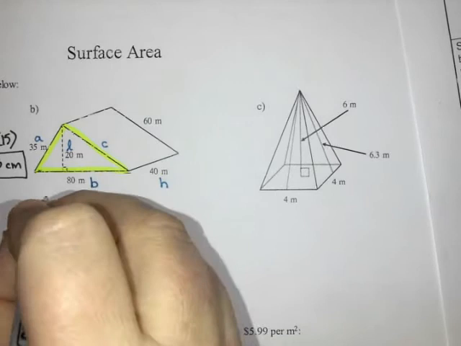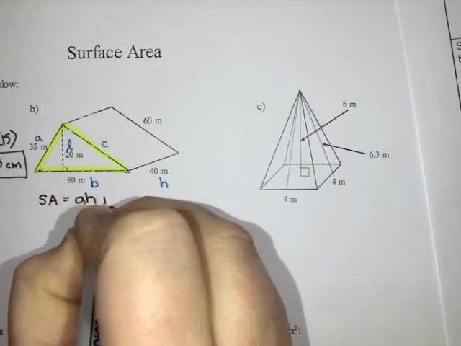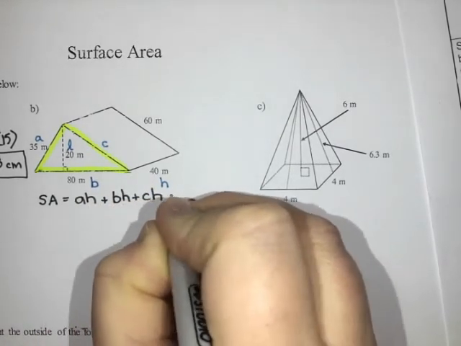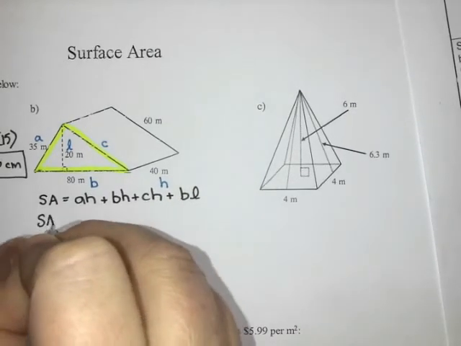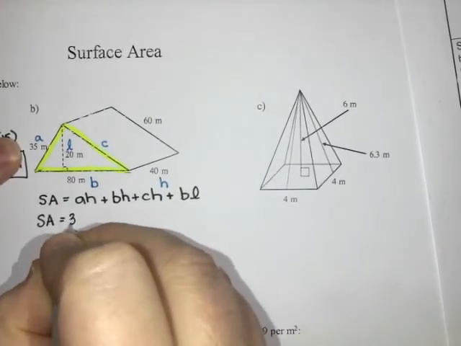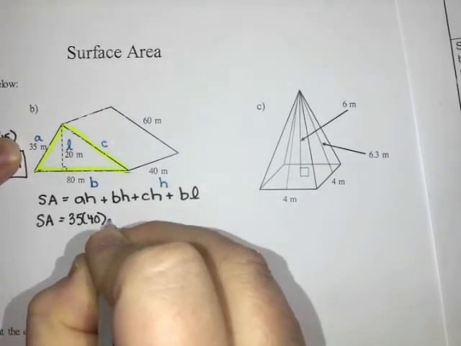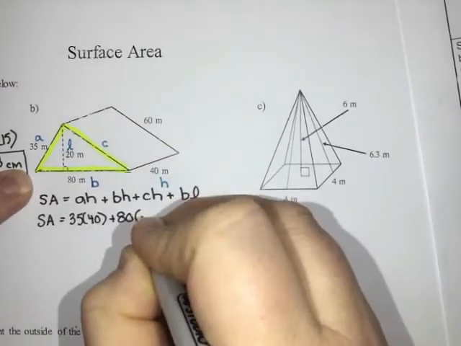So surface area equals AH plus BH plus CH plus BL. So A is 35 times my height, which is 40. B is 80 times the height, which is 40.